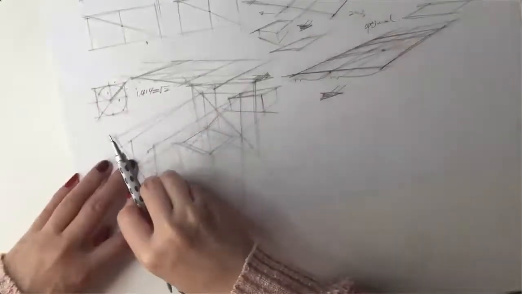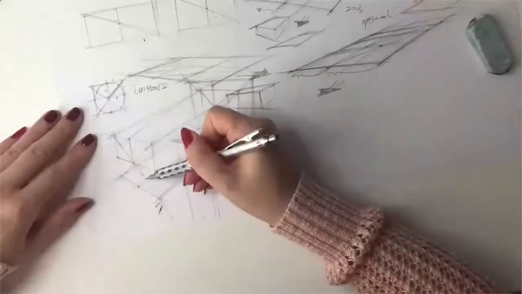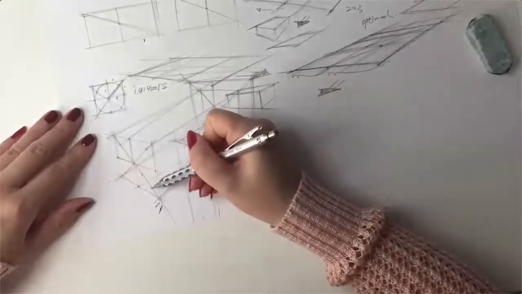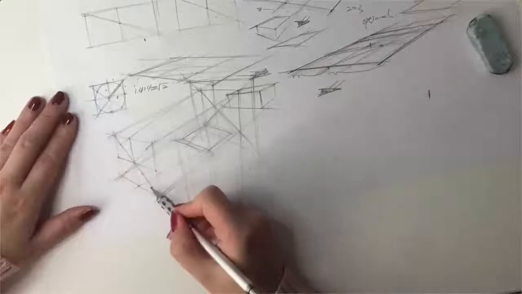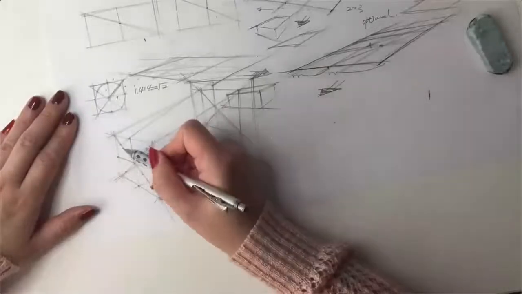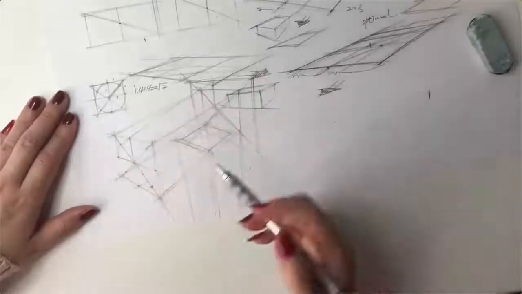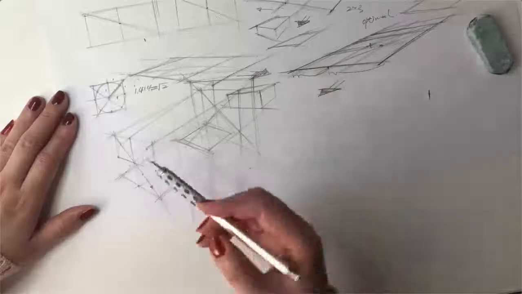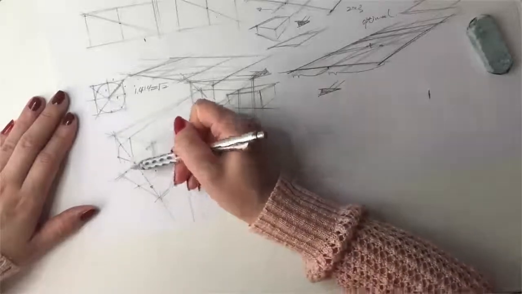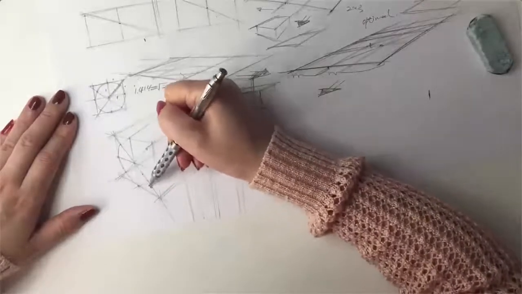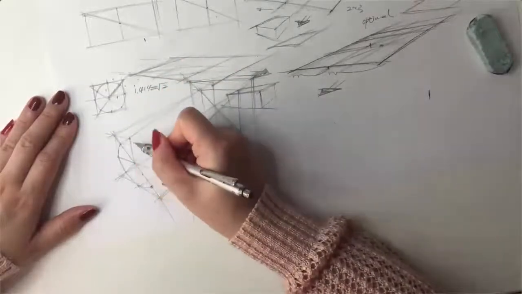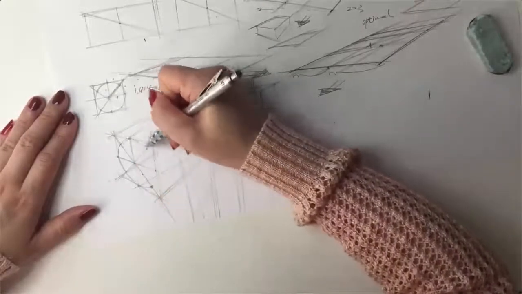I want to erase this to make it clear. I told you I'll make mistakes, so don't worry if you do too. So if this is a 1/3, you can almost see this ellipse. You just need to carefully connect them. When you connect them, use a very light line to connect them.